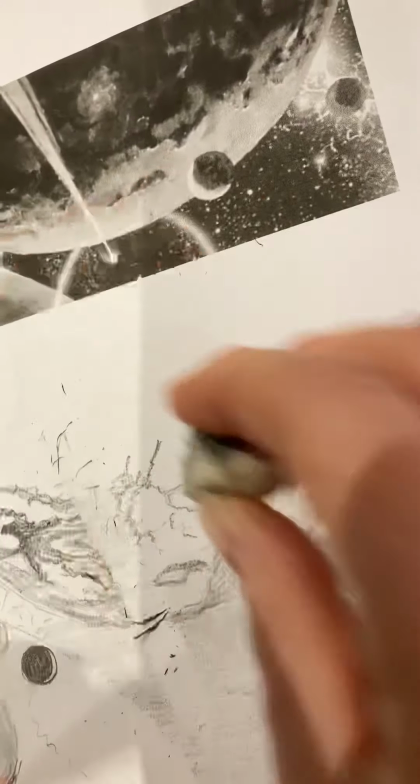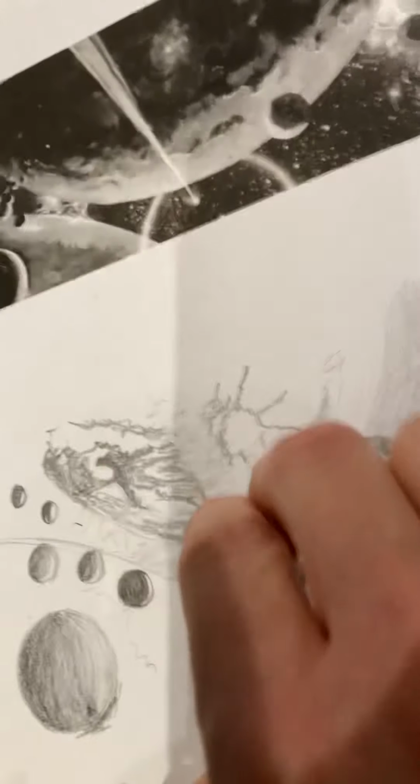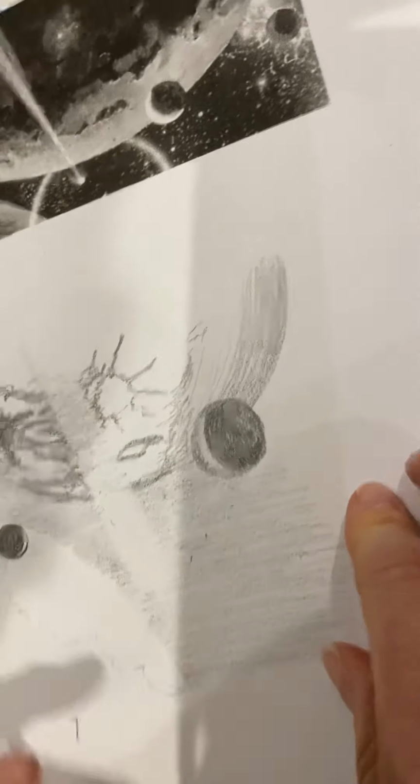Do you hear my spacey music in the background? Okay, I'm just going to try not to rub it too hard, because you will actually get rid of the pencil. You'll sort of smudge the pencil.